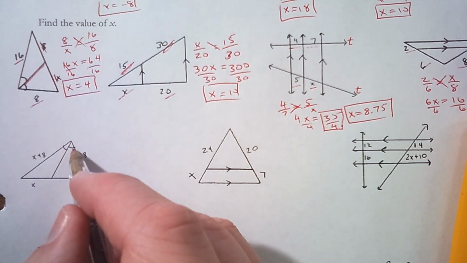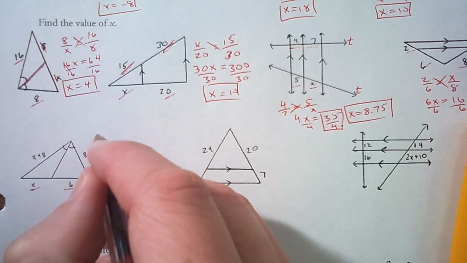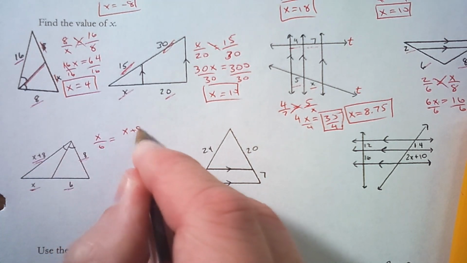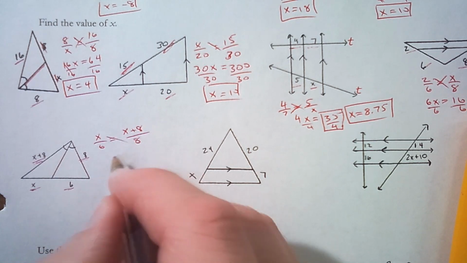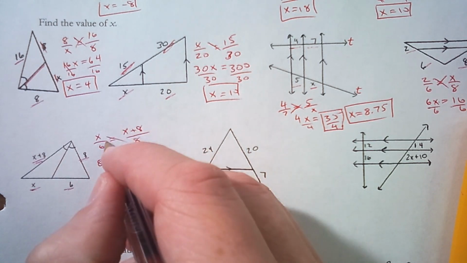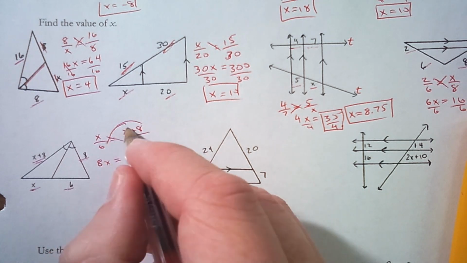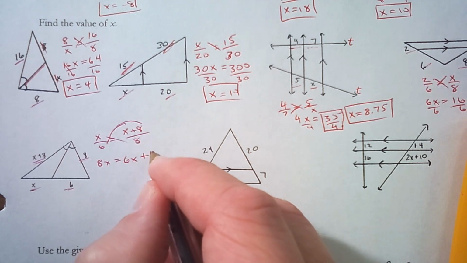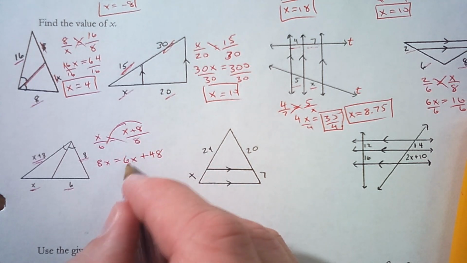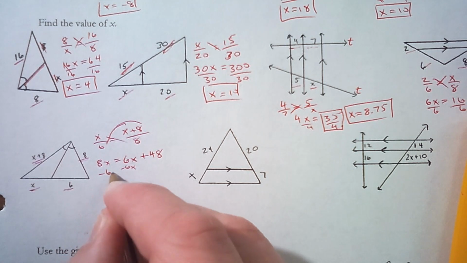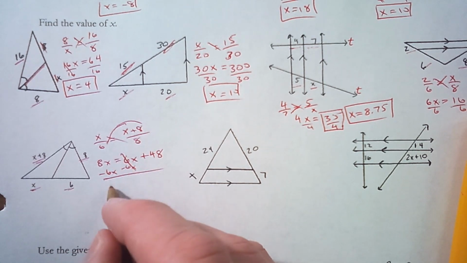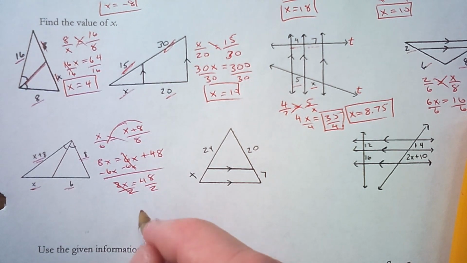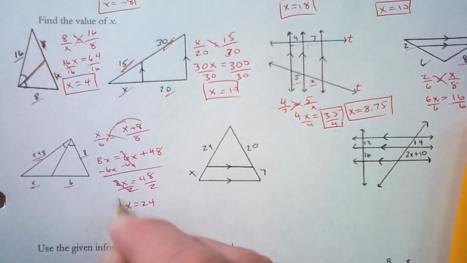Okay, so here we have another angle bisector. So x is to 6, as x plus 8 is to 8. So we have 8x, and then we have to distribute 6 times x, and then 6 times 8. 6 times 8 is 48. So we can subtract 6x. We get 2x equals 48, and divide by 2, so x is 24.